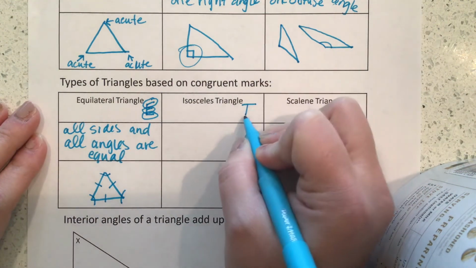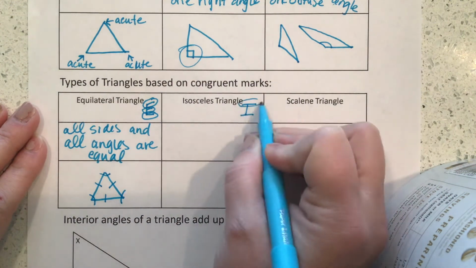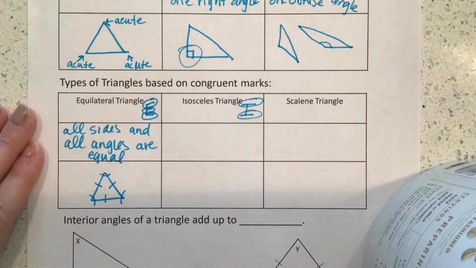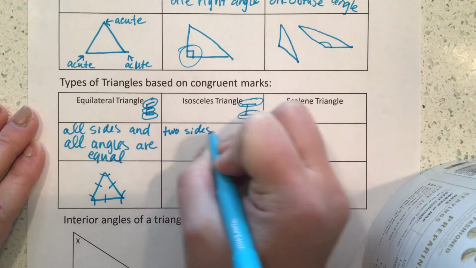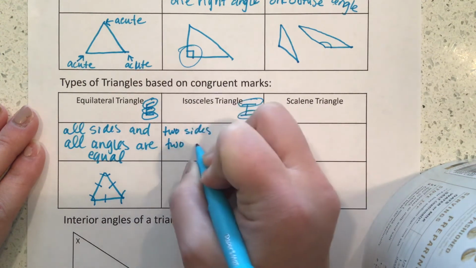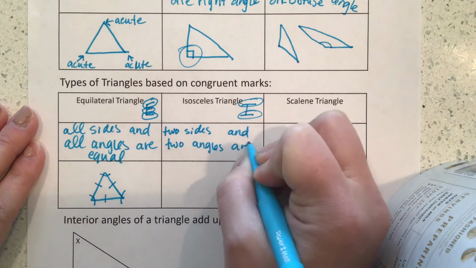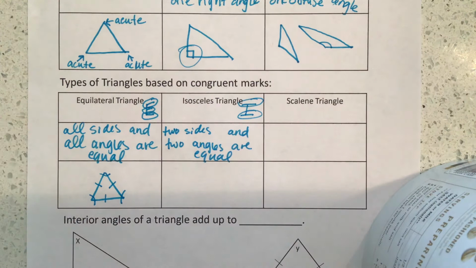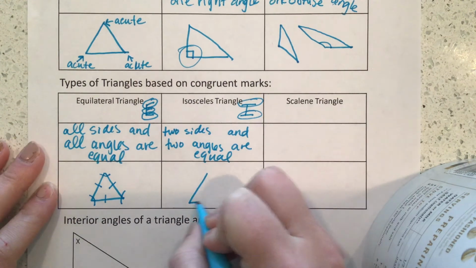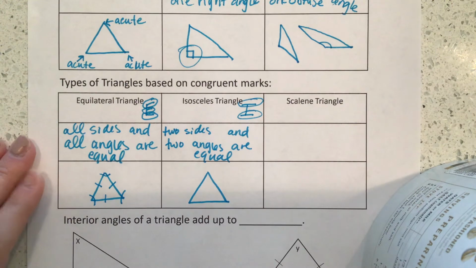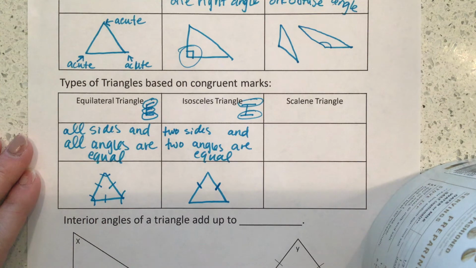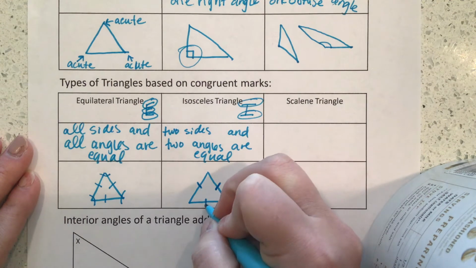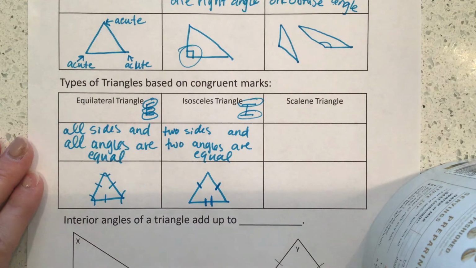Now when we get to isosceles, if I make a capital I, there's only 2 lines that are going left and right. So that means that 2 sides and 2 angles are equal. That means one of the sides and one of the angles is going to be a little different. So let's draw our triangle. If I say that this side length and this side length are the same, I put 1 mark. But this other side length is different. So in order to show that, I have to put 2 marks to show that it's different.